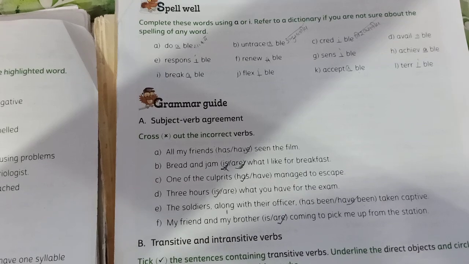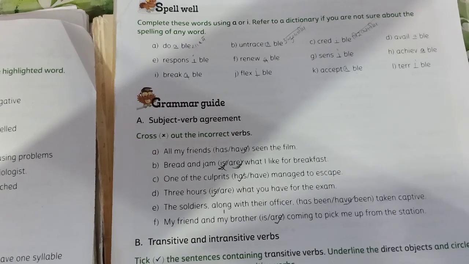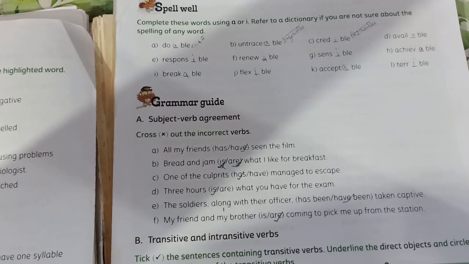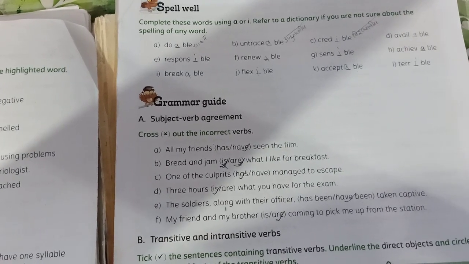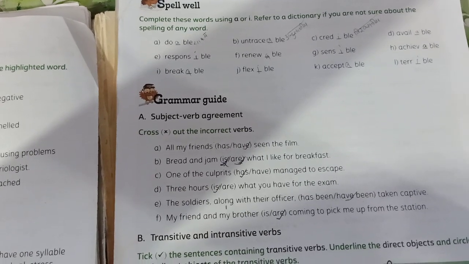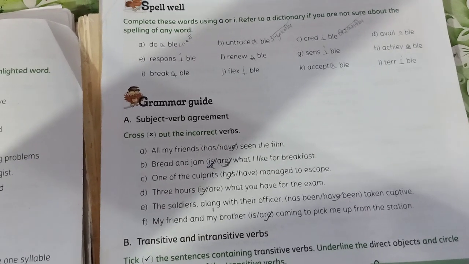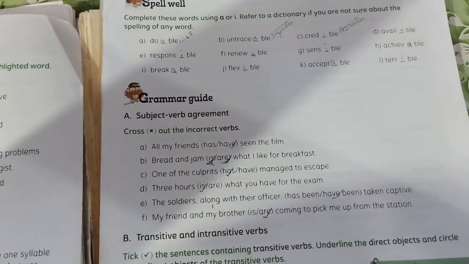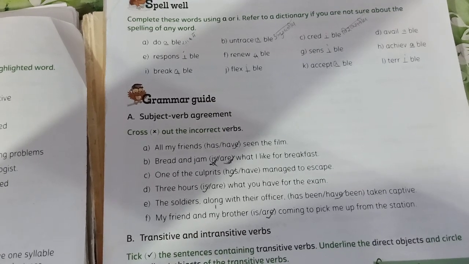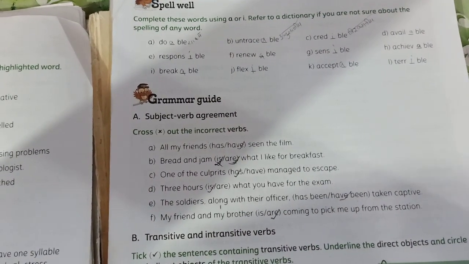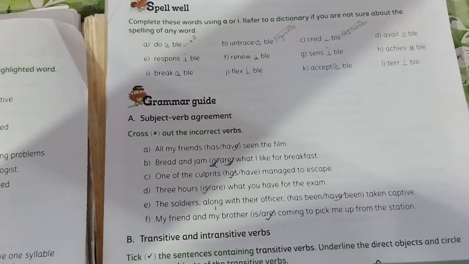Sentence number C: one of the culprits has. D: three hours is. If we are talking about a couple of hours, a couple of things, then we will use is after it, not are. The next sentence is the soldiers along with their officers have been. Actually we are talking about the soldiers here, then after that the officers. So our subject is soldiers, that's why we will use have been. The next is my friends and my brother are. Here we are using are because we are talking about two people.